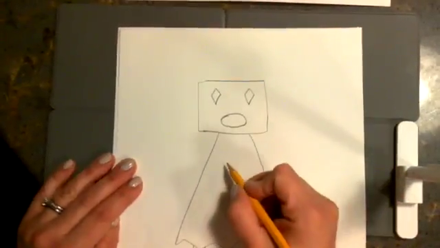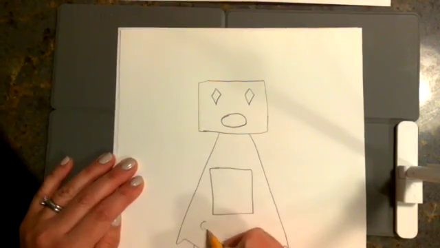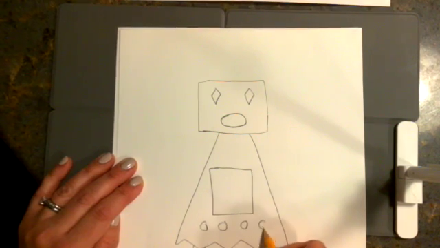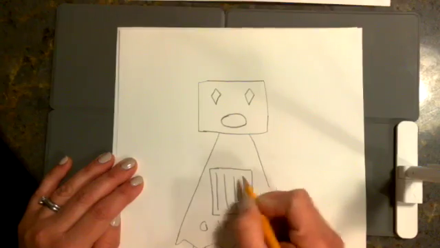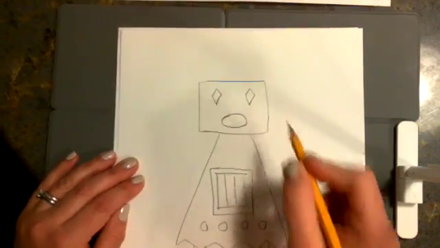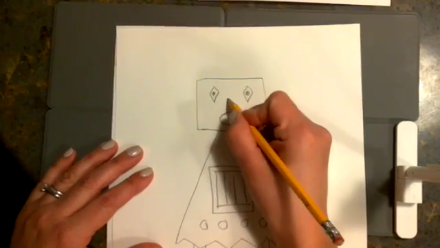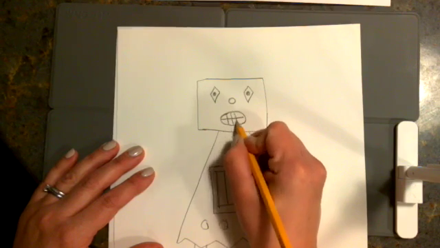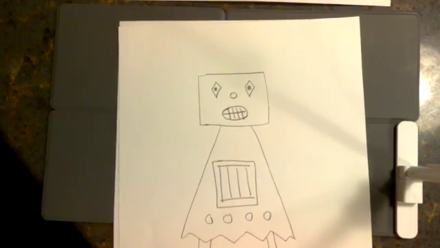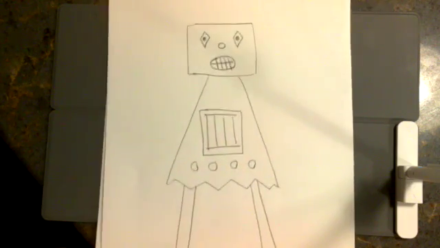What else would my robot need? Maybe my robot would need a panel on the front with some buttons. So I've done circles now. Beep, beep, boop, boop. There is my robot. Maybe my robot needs a nose, and maybe some teeth, some feet. Is my robot missing anything? What do you think?